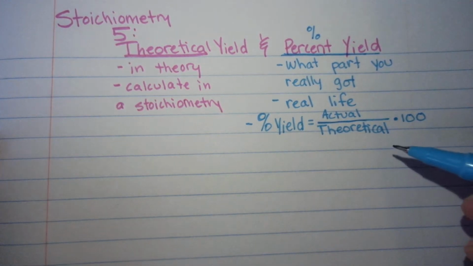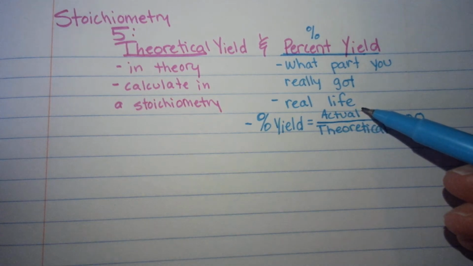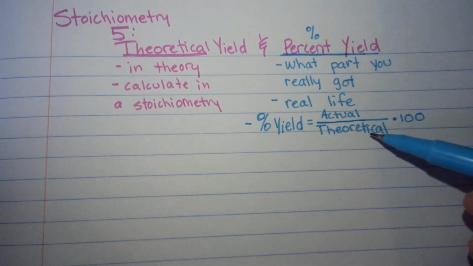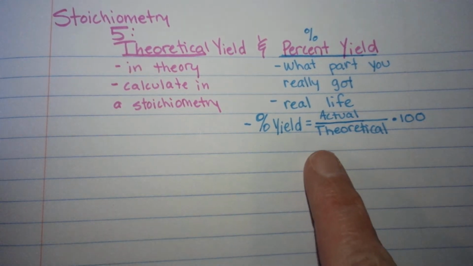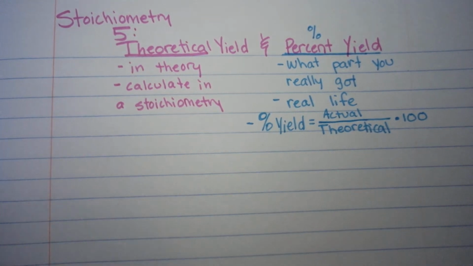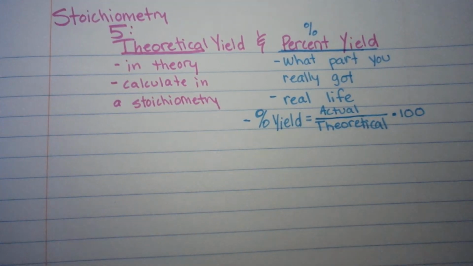So kind of just like a grade in a class. How many points you actually got on the test over how many points were available times 100. Okay, so this concept isn't a super new concept, but it is new when you apply it to these stoichiometry problems. So let's do an example and try to get as much work time in as we possibly can.